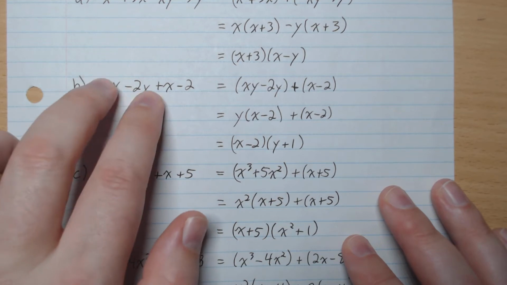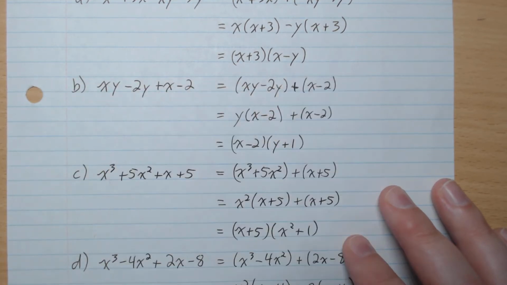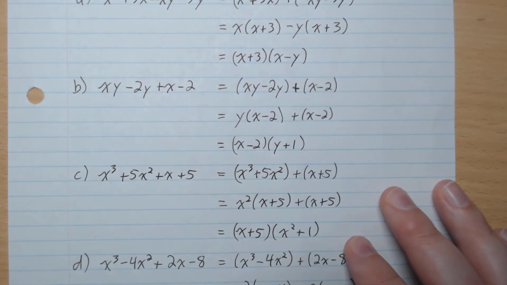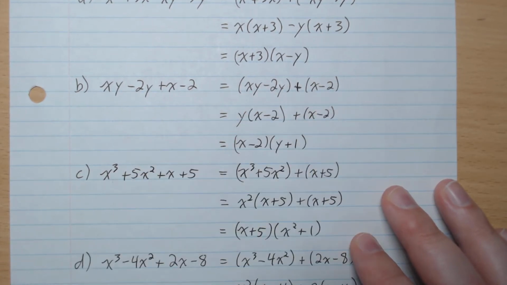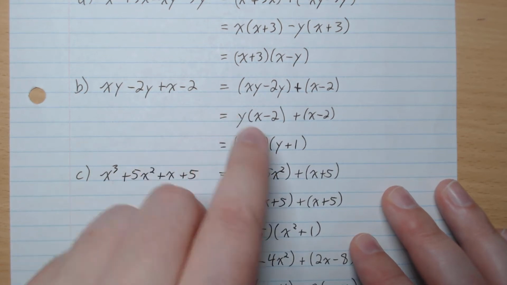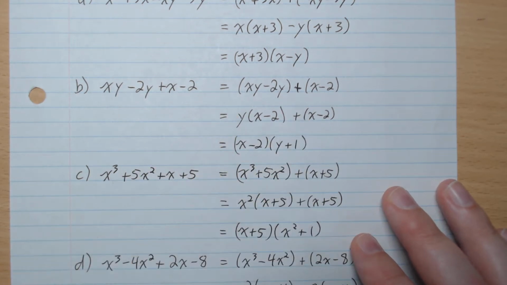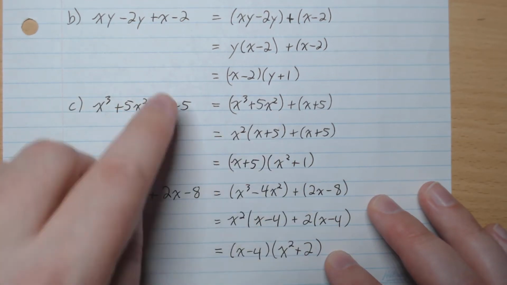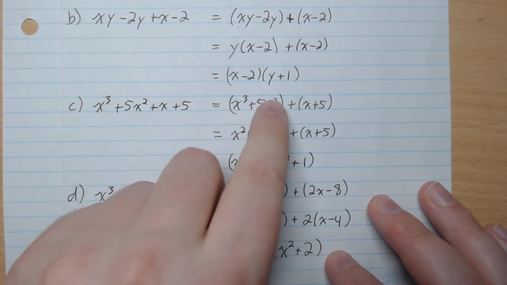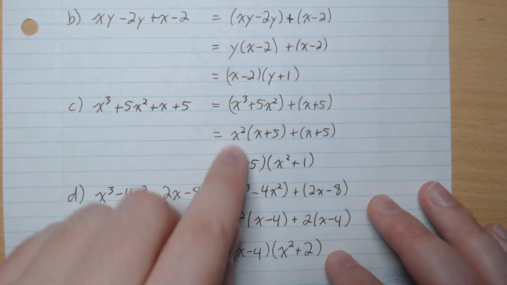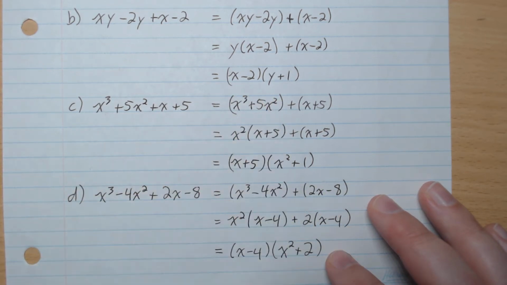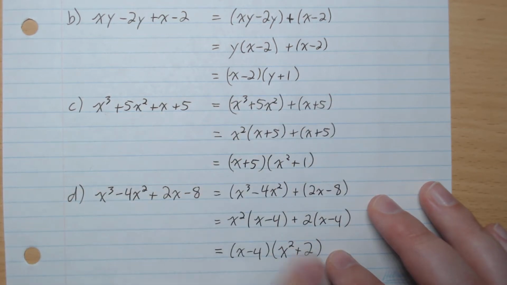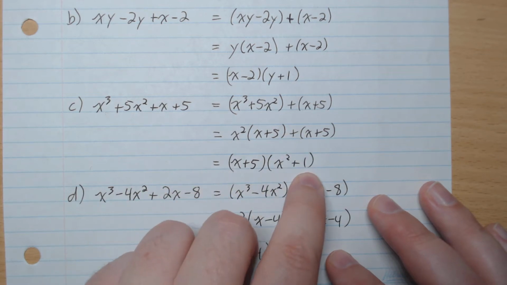B, group our first 2 terms, group our other 2 terms, like that. What's in common is y, and what's in common is just 1. Now we have x minus 2 in common for both, so we're factoring that out. What remains is y plus 1, like that. C, first 2 terms, other 2 terms grouped like that. X squared is in common for the first 2, so we factor that out. What remains is x plus 5. Now we have x plus 5 here that we're going to factor out from each of those 2 terms. What remains is x squared plus 1, like that.